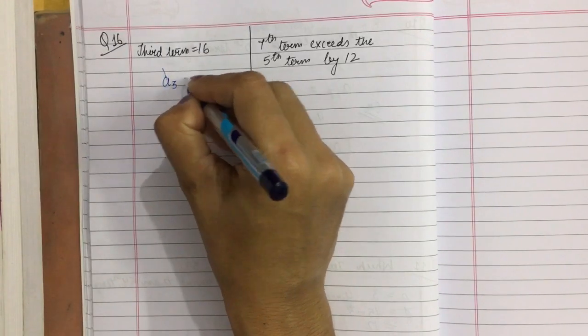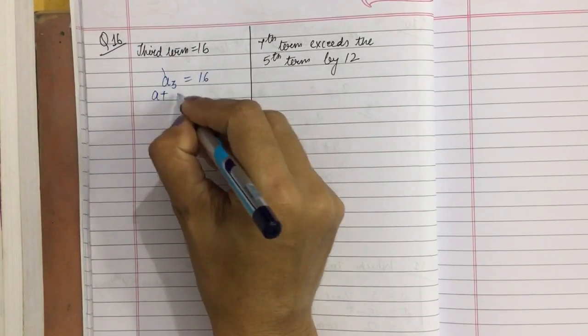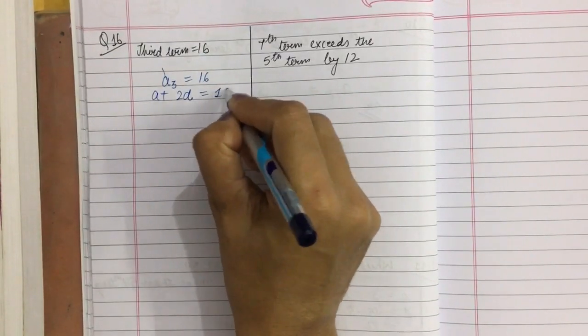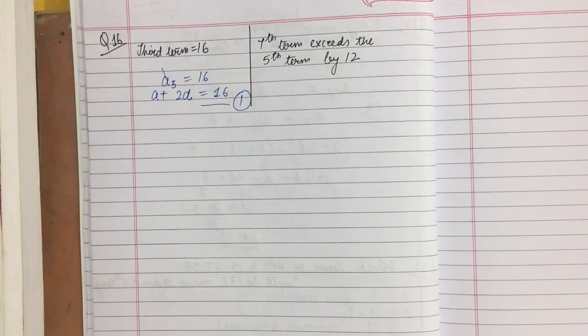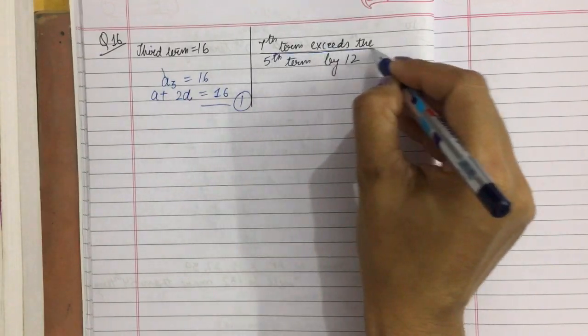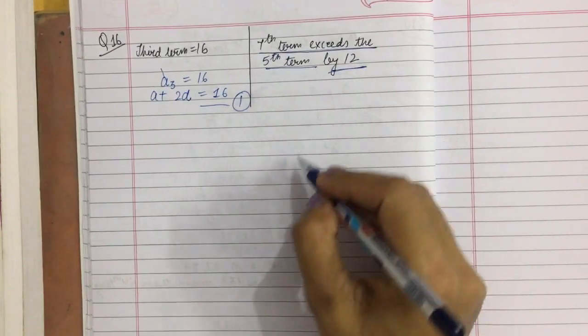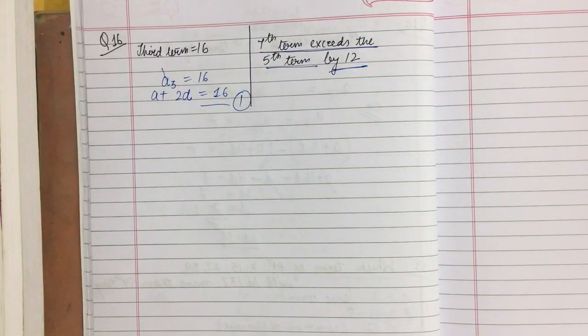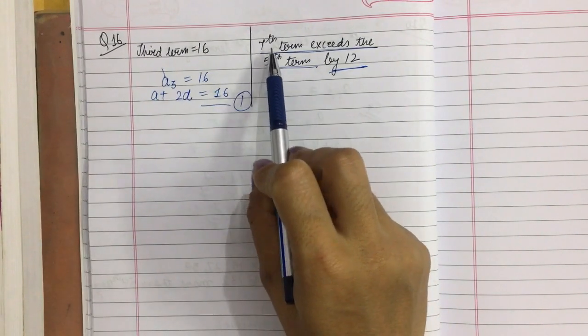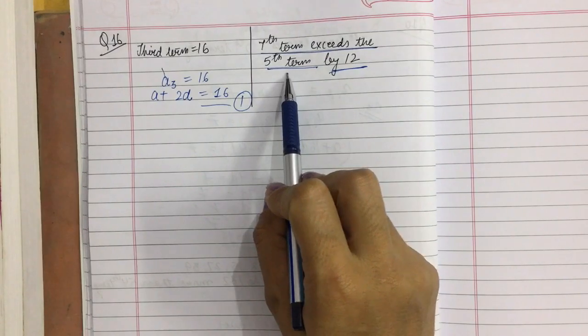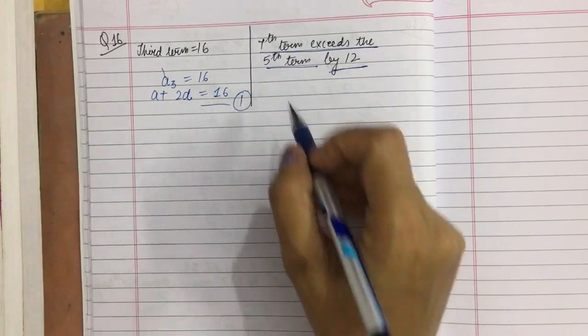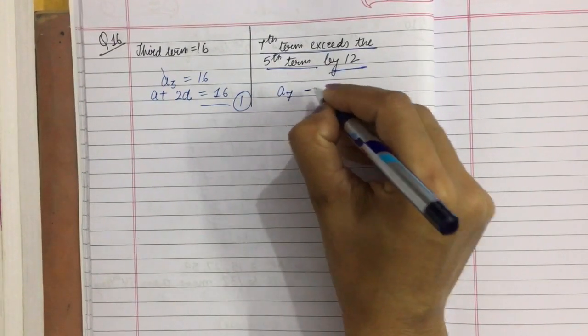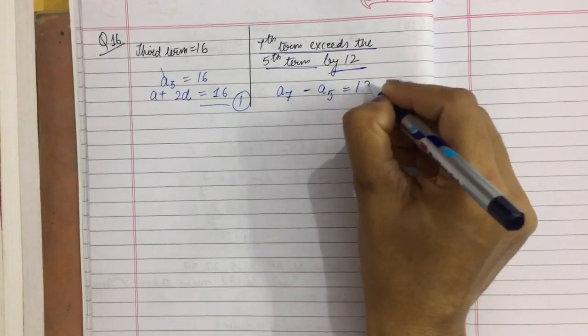Third term means A3, it is 16, so this will be A plus 2D equals 16. Let's mark this as number 1. Going to the second condition that's given to me, the 7th term exceeds the 5th term by 12. Now we have discussed what this means. Exceeds means to be more than. So the seventh term is bigger than the fifth term, and the difference between the two terms is 12. So this will mean A7 minus A5 is 12.